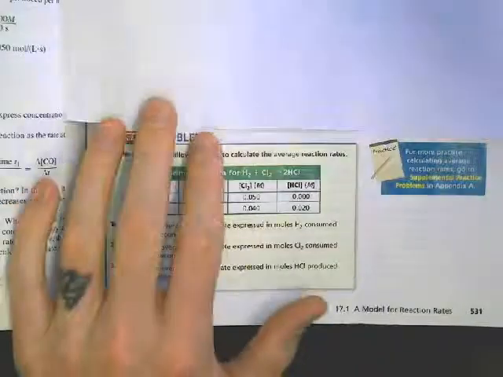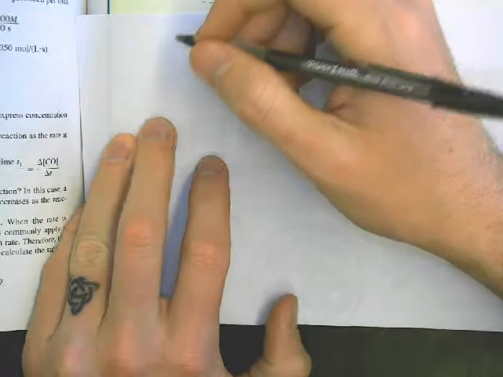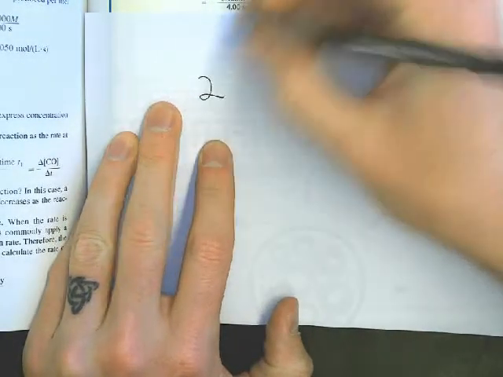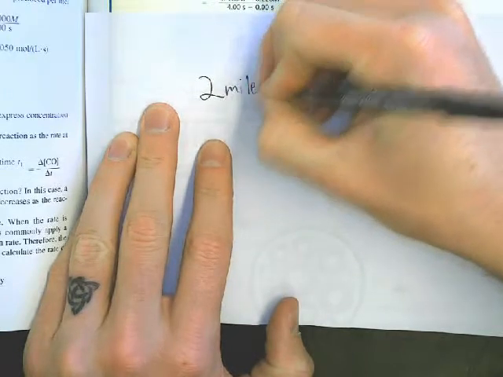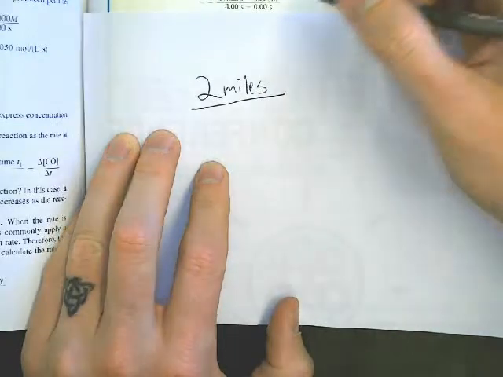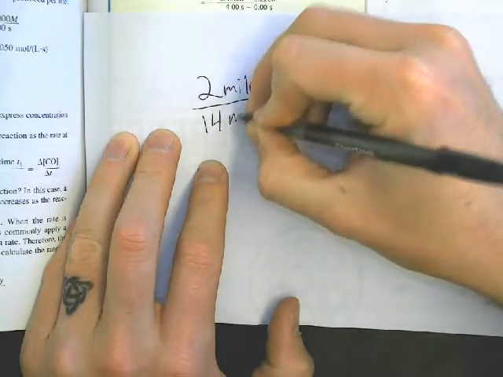If I said, and I'm just going to write this on this paper, so don't write this on yours, but let's say that, let's pick somebody. Let's say Nazim runs 2 miles in, I don't know, 14 minutes.